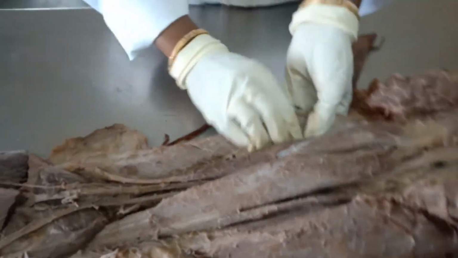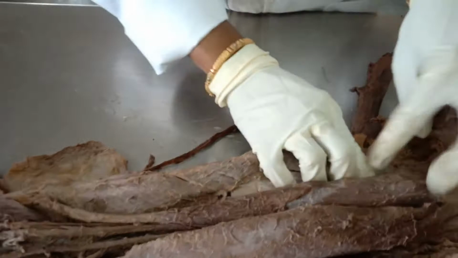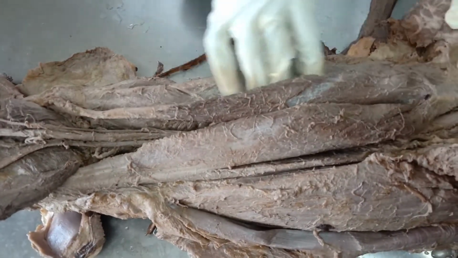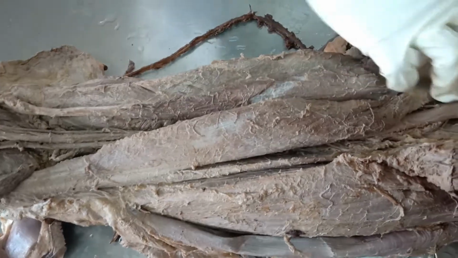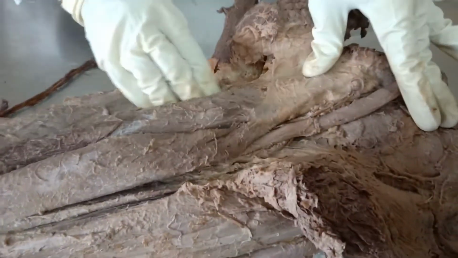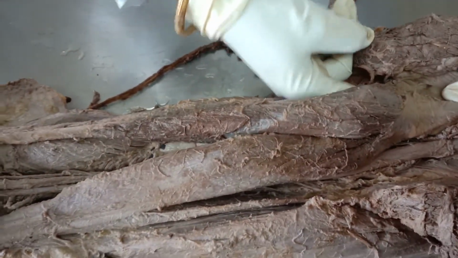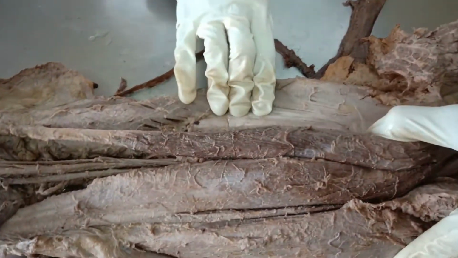Coming to the semimembranosus muscle. So this is a deeper muscle on the back of thigh. It takes origin from the superolateral area of the ischial tuberosity. Okay, so here on the superolateral aspect of the ischial tuberosity it takes origin.